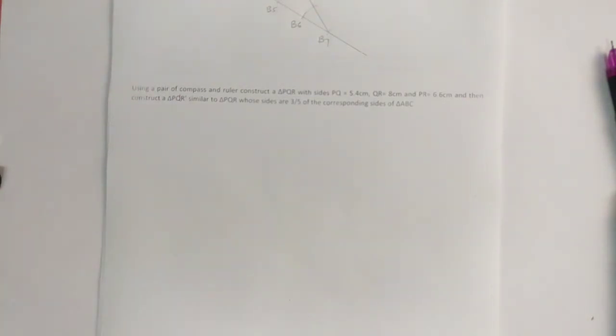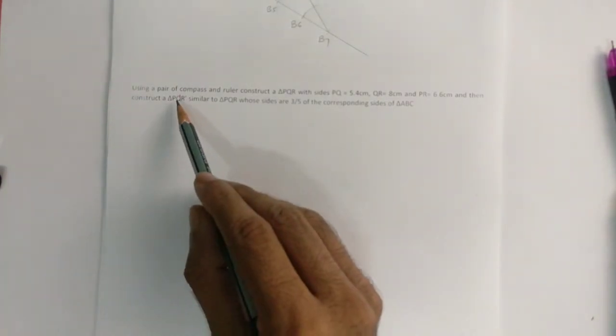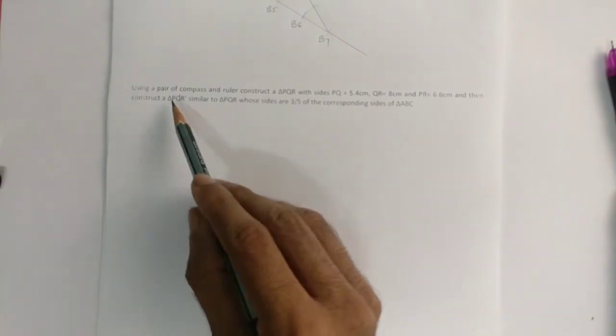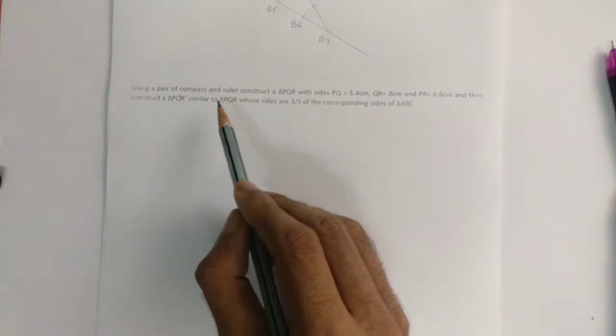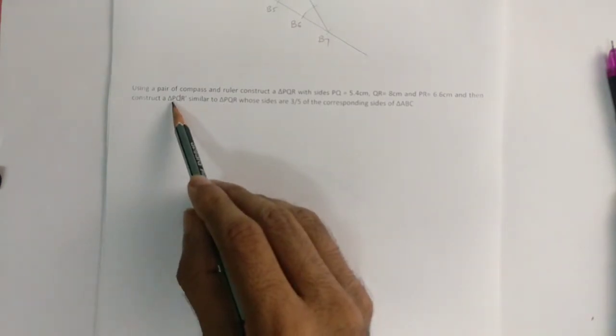Come on, go ahead, pause it and do it. Okay, I hope you have done that. So what you have to do is, it is PQ dash R dash, right? So with these two triangles, the common vertex that is same for this triangle and this triangle is P.